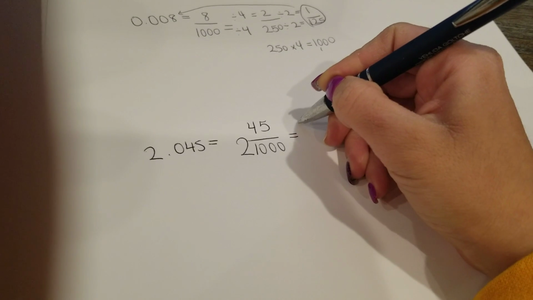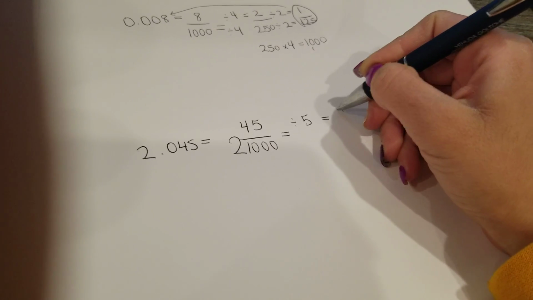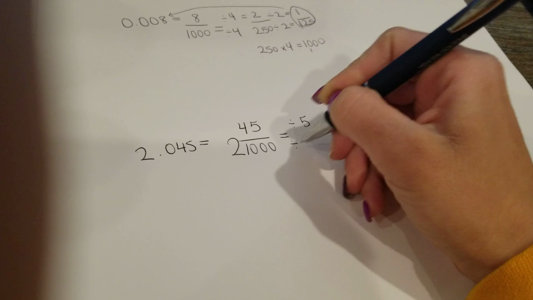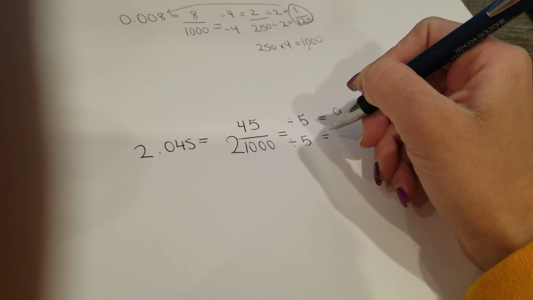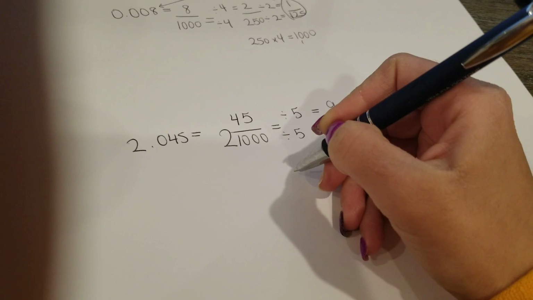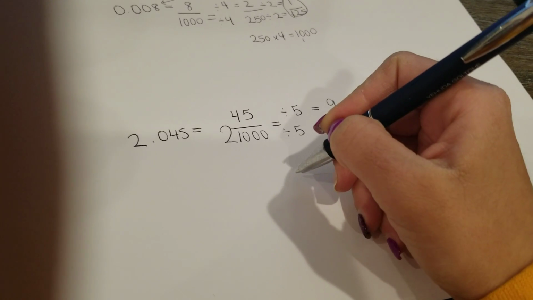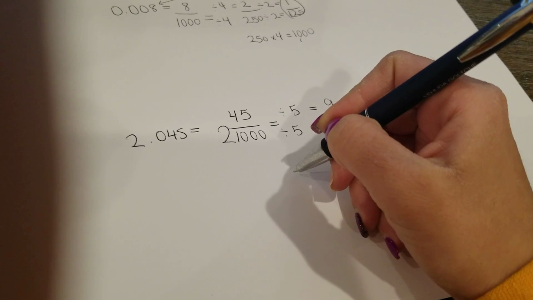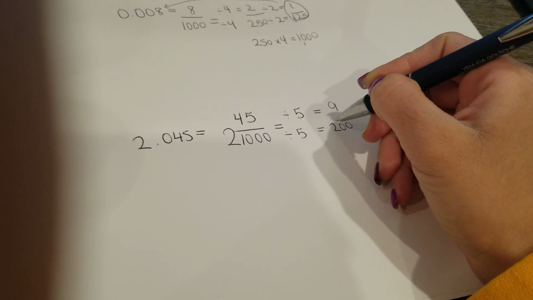I could divide them both by 5. 45 divided by 5 is 9. How many fives are in 1,000? I know that there are 25 fives in 100, so that means there are 200 fives in 1,000.